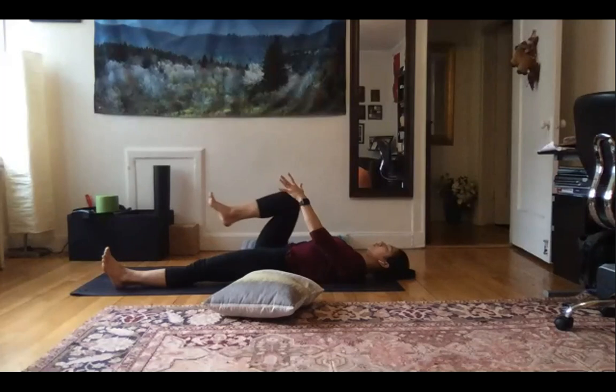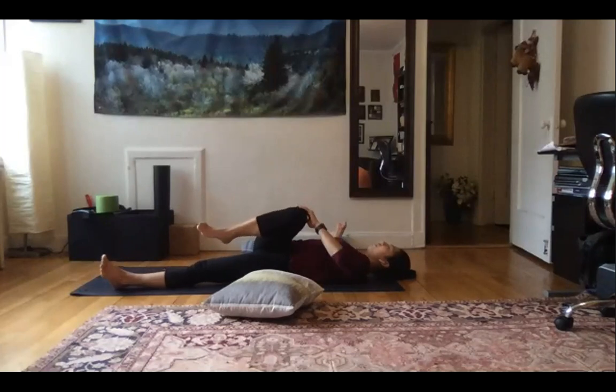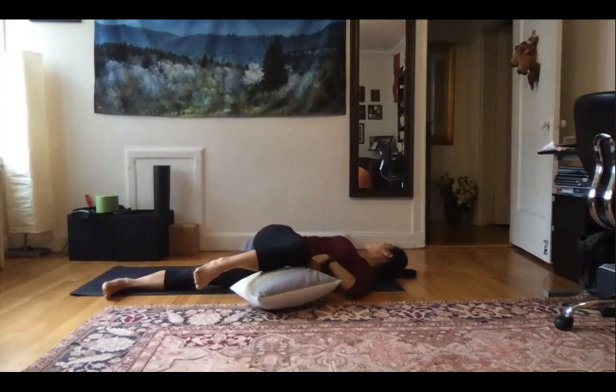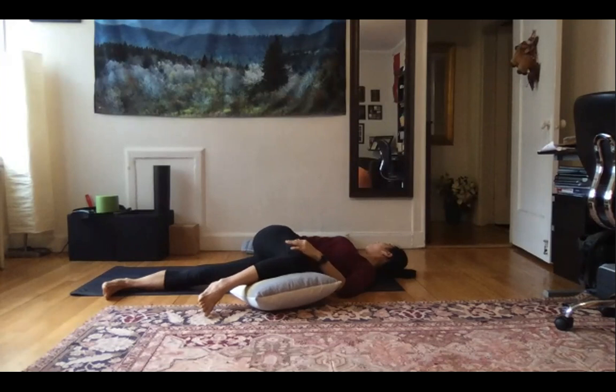Hug the right knee in towards your chest. Cross that right knee over to the left, gaze over your right arm. You can use this pillow here underneath your knee and thigh to support you a little bit more, so your back body doesn't have to strain as hard.